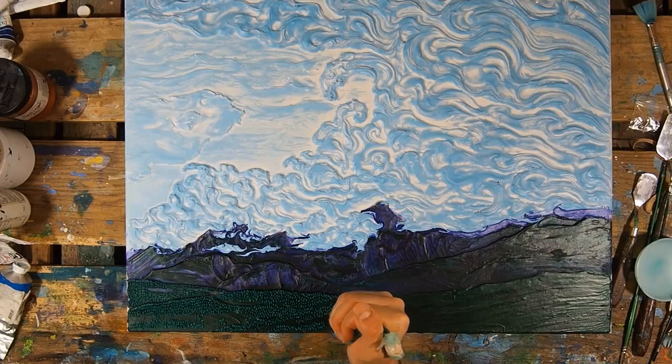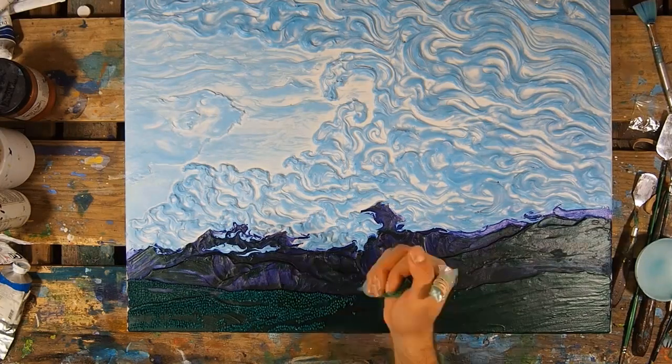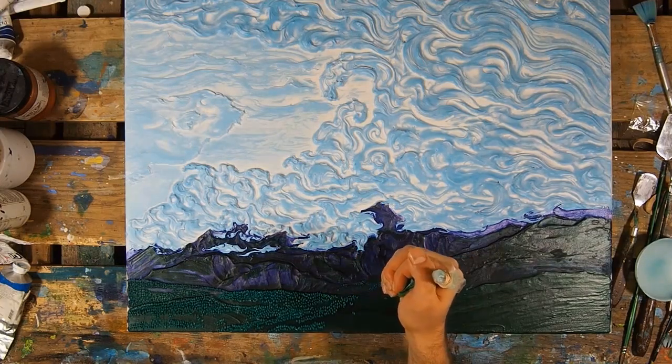But I also want to keep the pattern ever so slightly, to create a line that gives the landscape some shape.